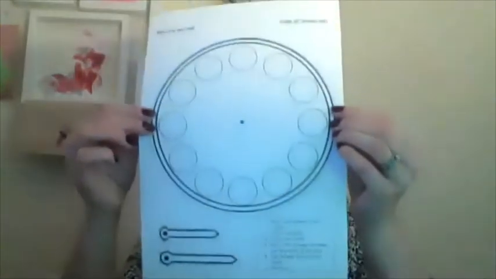We know we've got 12 numbers and 12 starts right at the top. And we know we've got a long hand, which is our minute hand, and a short hand, which is our hour hand. Now, in your packs, you will find this today. And it's making your very own clock. Now, in the corner, it has got some instructions for you.